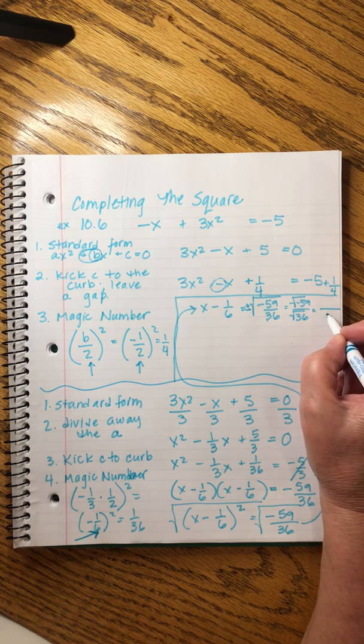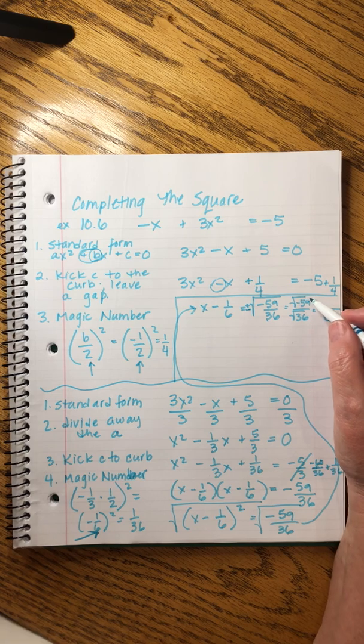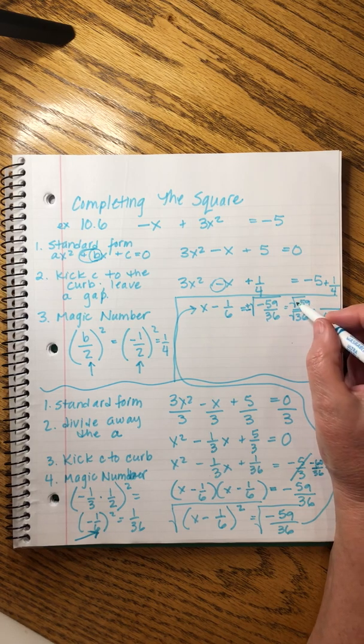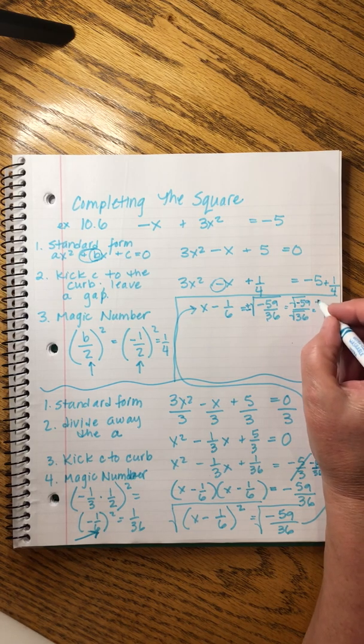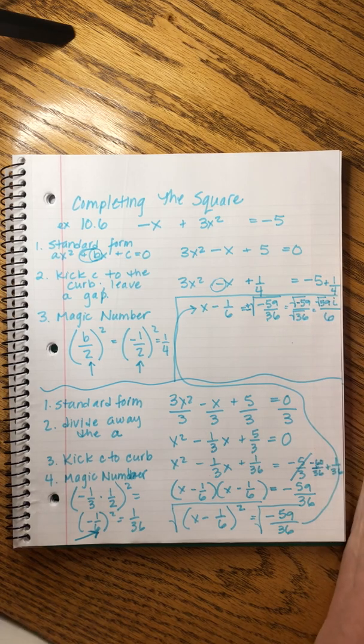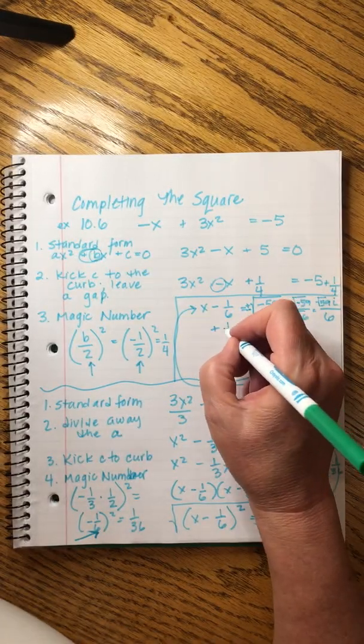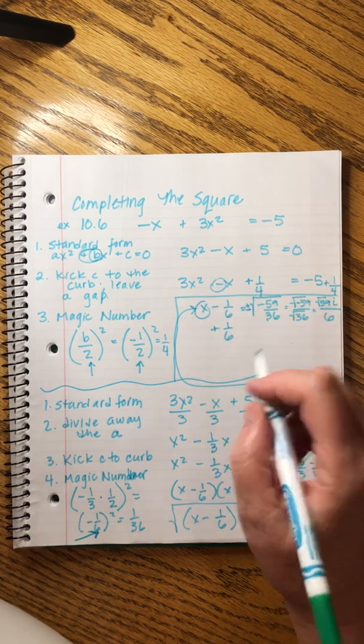The bottom simplifies. Square root of 36 is 6. 59 is prime, and it's negative inside of a square root, so I need to rewrite that as square root of 59i, right? We're almost there, you guys. Now all I need to do is add the 1/6, because I'm trying to get this x by itself.